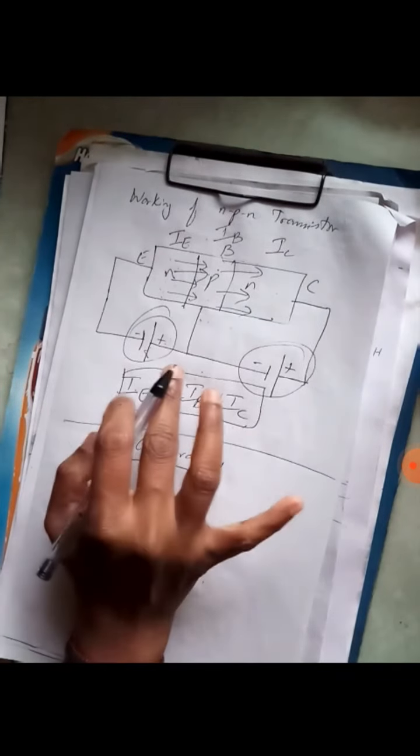So what we are going to do is we are going to make one of the terminal as common for input as well as output. ಅದನ್ನೇ ನಾವು different configurations ಅಂತ ಕರಿತೀವಿ. Likewise we are having three different configurations. One is common base configuration, the other one is common emitter configuration, and the last one is common collector configuration.